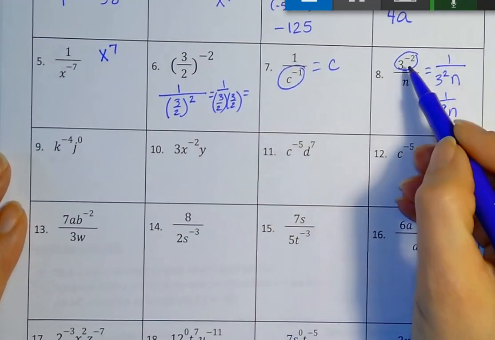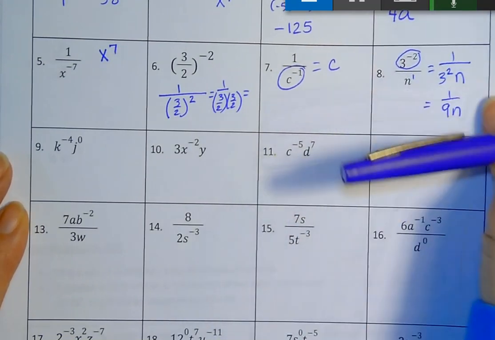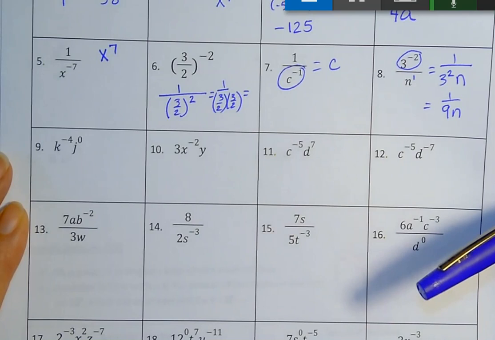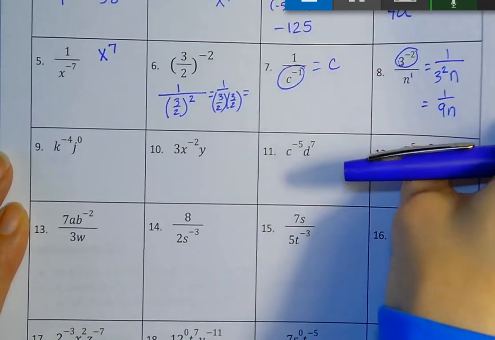Check in with your teacher if you're not clear on why you still have a 1 in that numerator. I'm just trying to make my videos a little bit shorter, but by all means, if it doesn't make sense that you ended up with a 1 in the numerator, please check in.